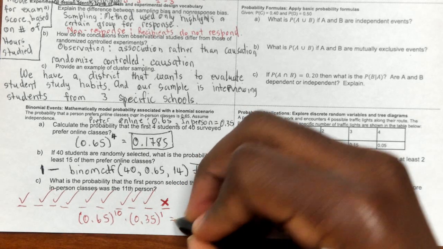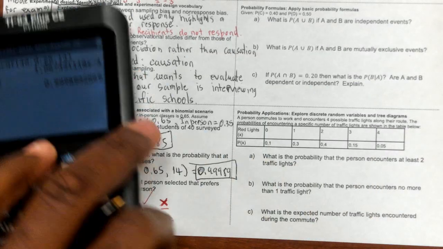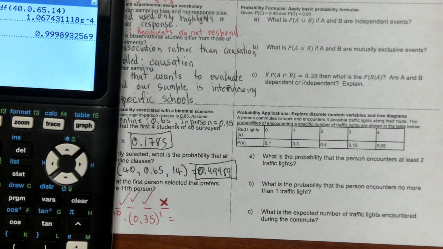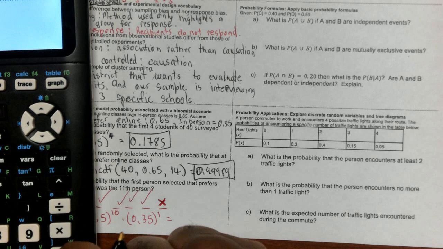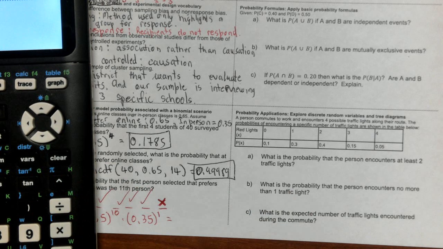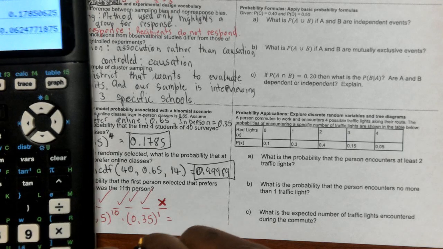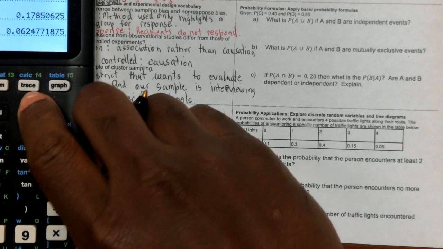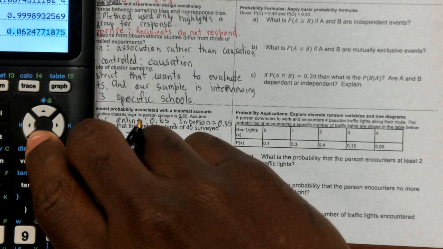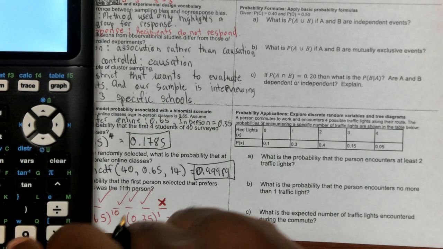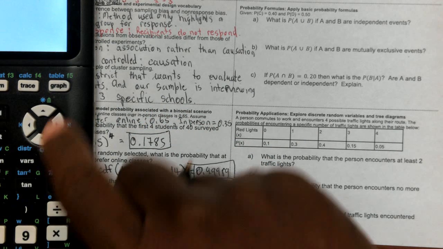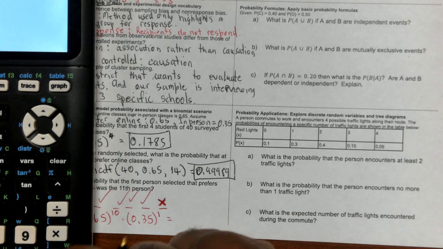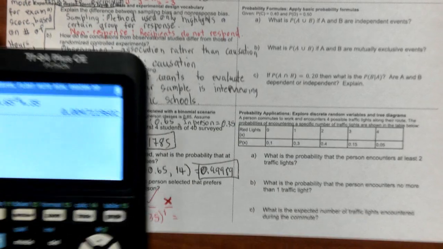So when I calculate this, it's 0.65 to the 10th power, and then multiply by 0.35. This is what I would have gotten.